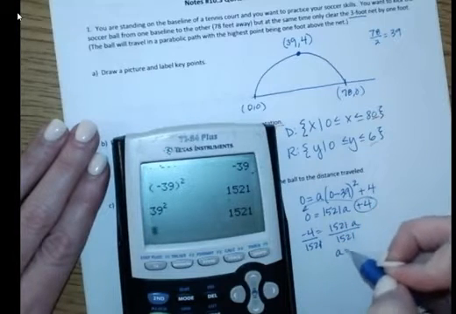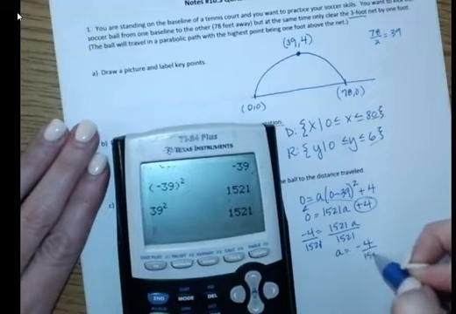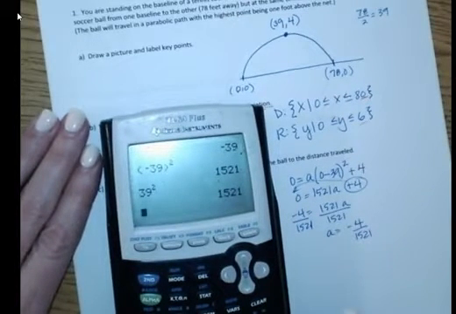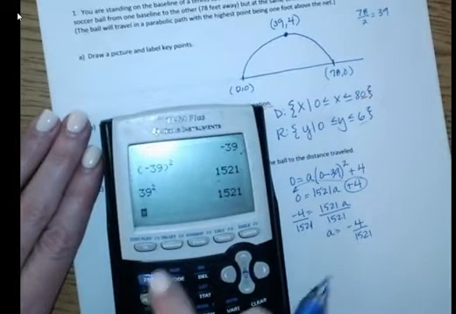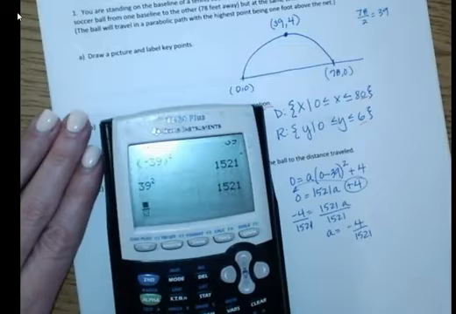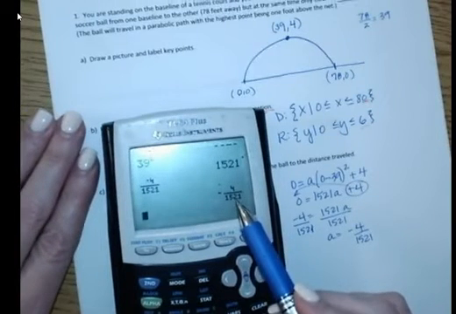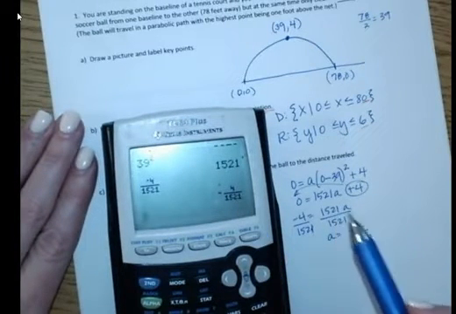So that means the a value is negative 4 over 1521. Now you're like, well, does that reduce? I don't know. Here's a way to find out. If you put this in your calculator, alpha y equals, put in -4 over 1521, and you hit enter, it will reduce it automatically. So since it didn't change, that just tells me that it's in the simplest form already.